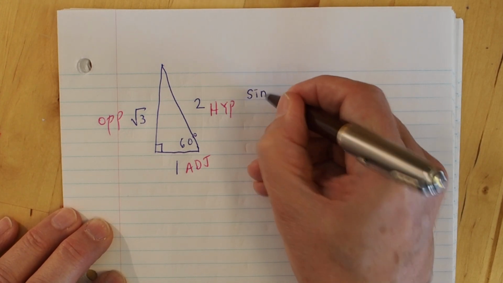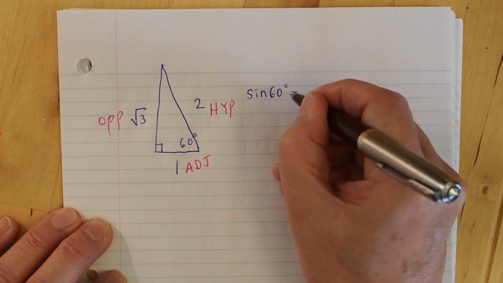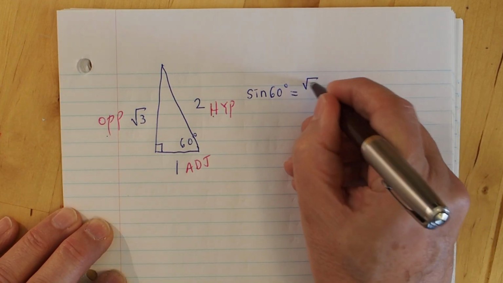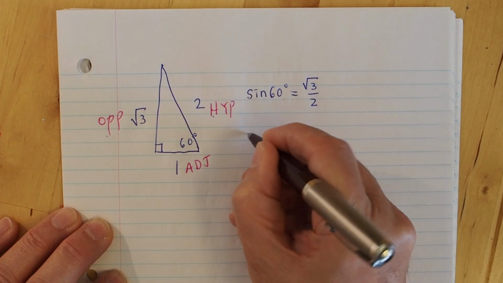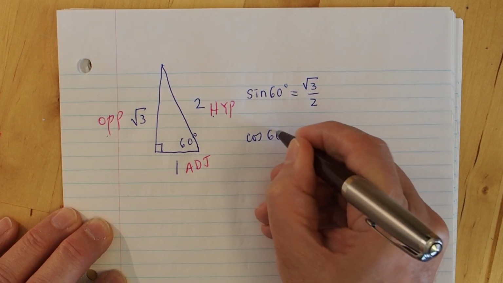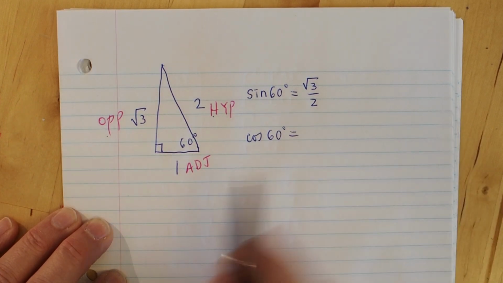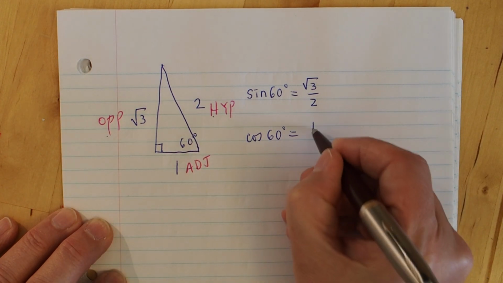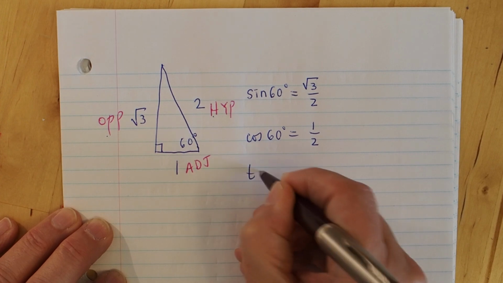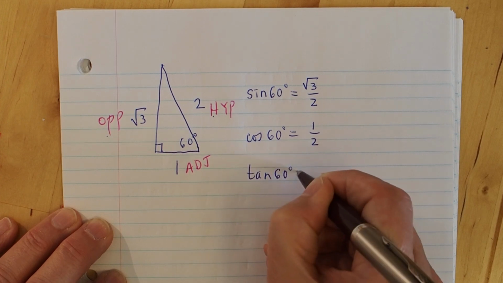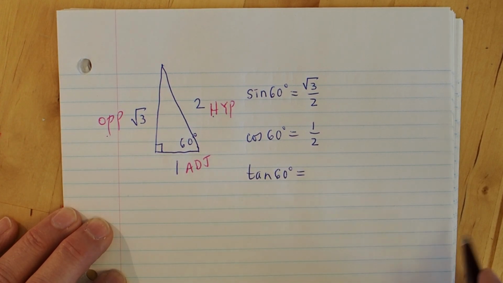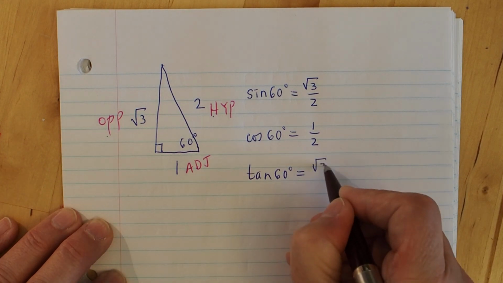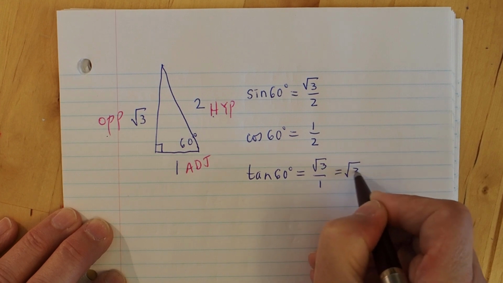So the sine of 60 degrees will be opposite over hypotenuse, which is root 3 over 2. The cos of 60 degrees will be adjacent over hypotenuse, which is 1 over 2. And the tangent of 60 degrees will be opposite over adjacent, which is root 3 over 1, which is root 3.